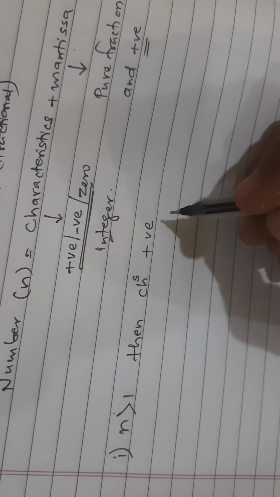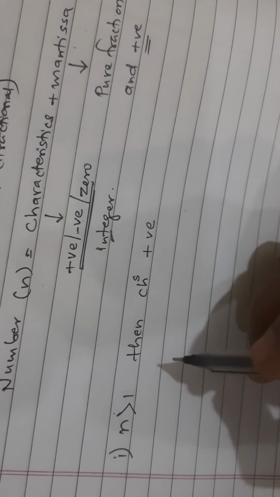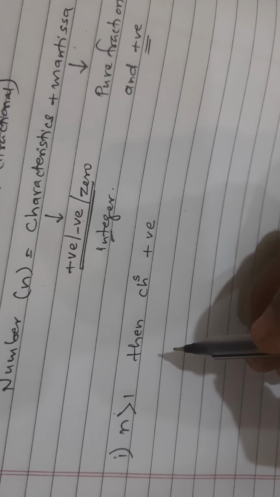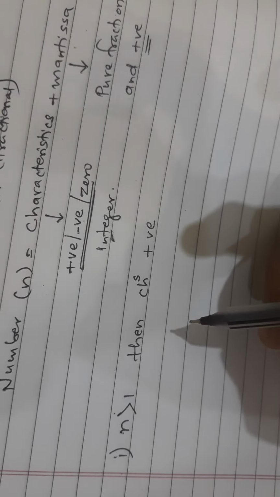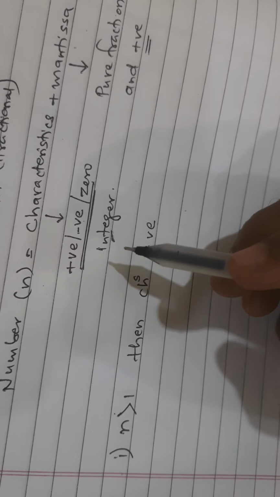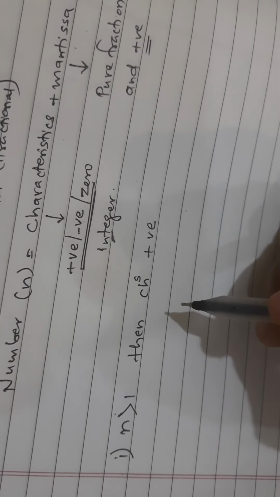How to determine this characteristic? It is determined by subtracting 1 from the number of digits of the integral part.